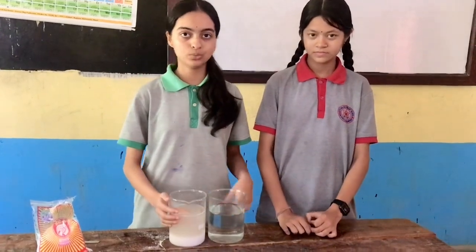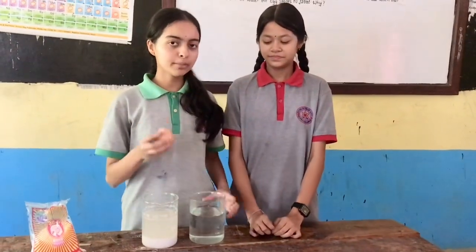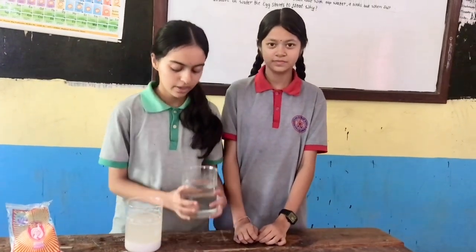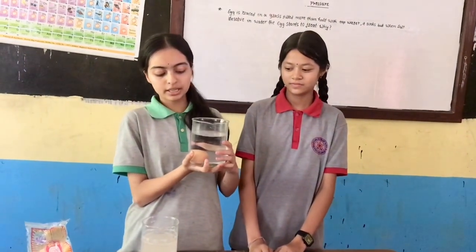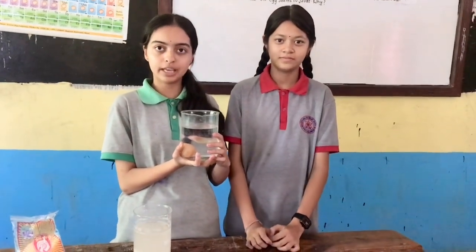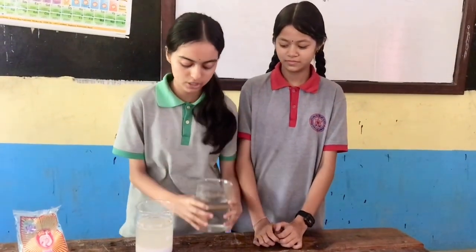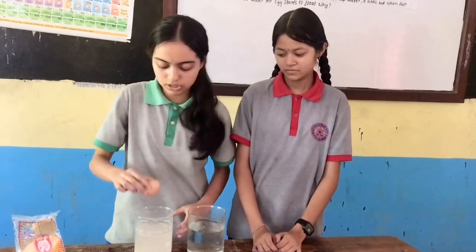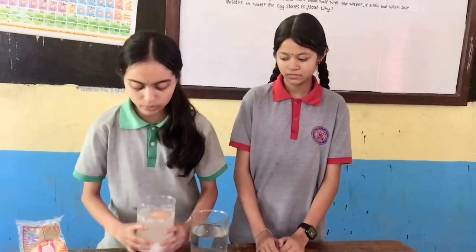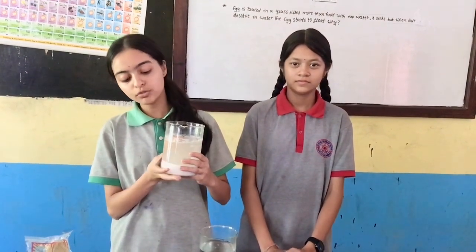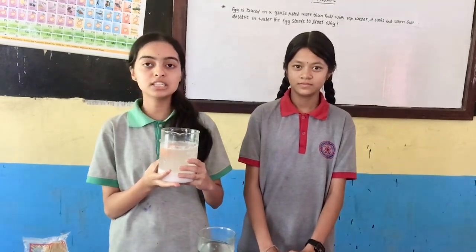That's right. Now friends, I'm going to put this egg inside the tap water. We can see here the egg sinks because the density of water is less than the density of the egg. Now I'm trying this with another one. Just take it out and put it inside the salt water, and we can see the result: the egg is floating because of the upthrust, and the density of salt water is more than the density of the egg.